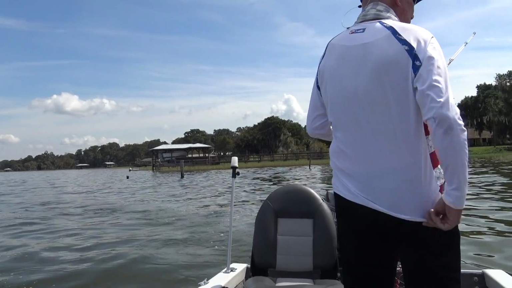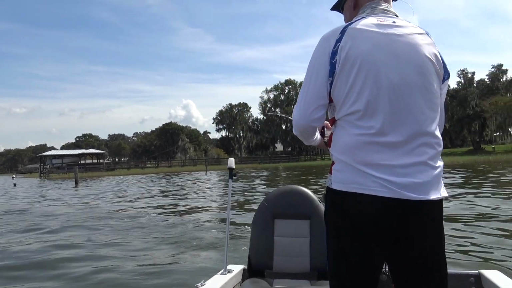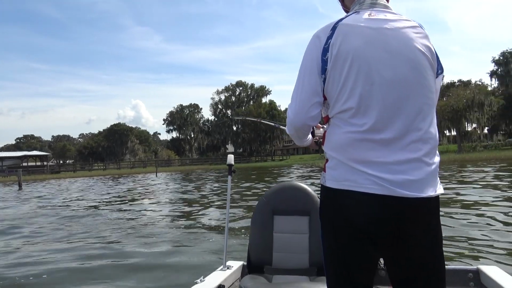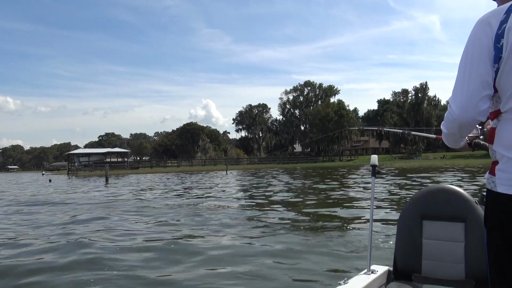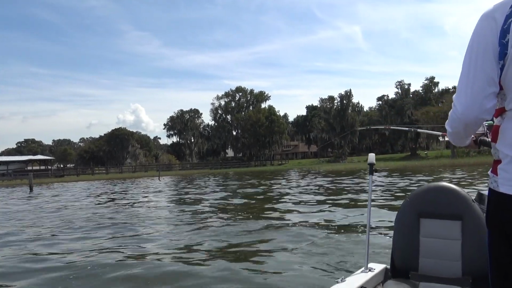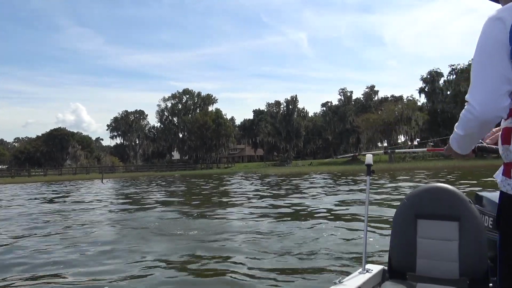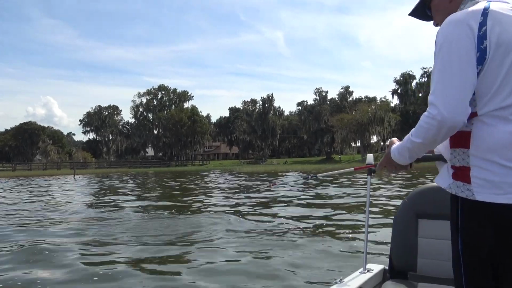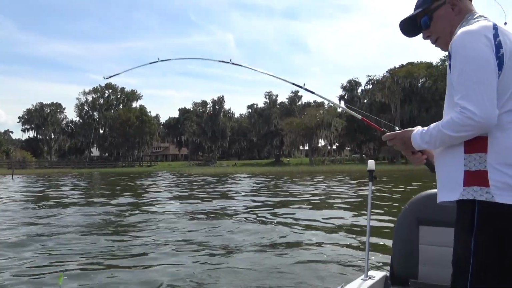A piling sticking out there in shallow water. Once again, not big fish. But it's what we do.